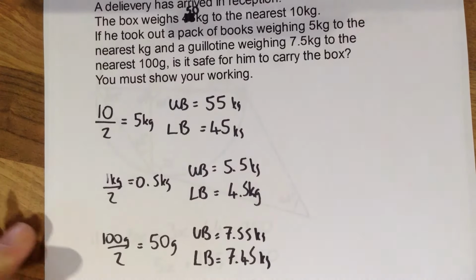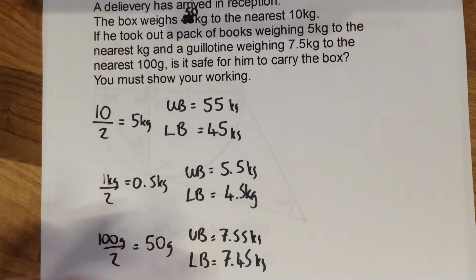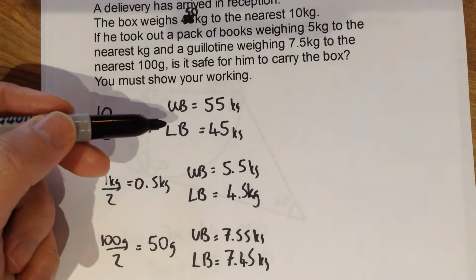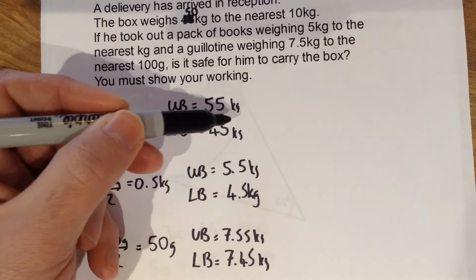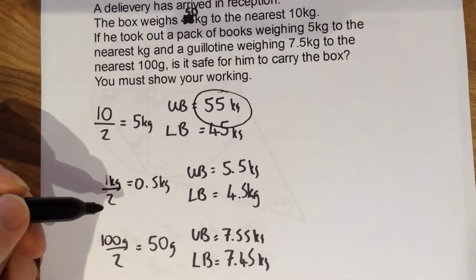Now here I need to work out whether or not it is safe for Mr. Smith to carry this box. So what we need to do is go with the safest possible way of working it out. So in the worst case scenario, the box was not 50 kilograms. In the worst case scenario, the box actually arrived and it weighed 55 kilograms. So I'm going to use the largest value for that.